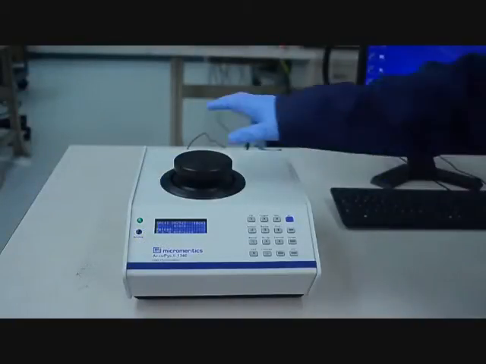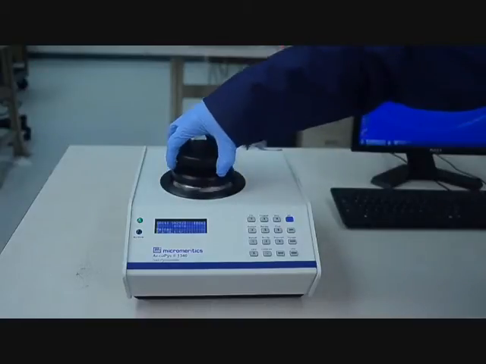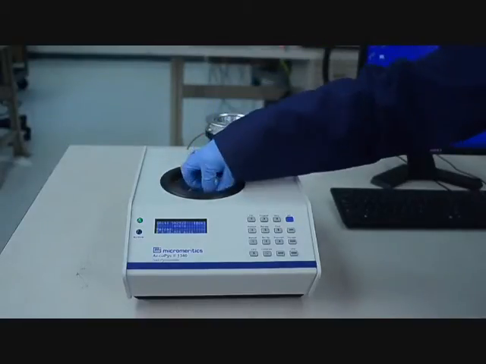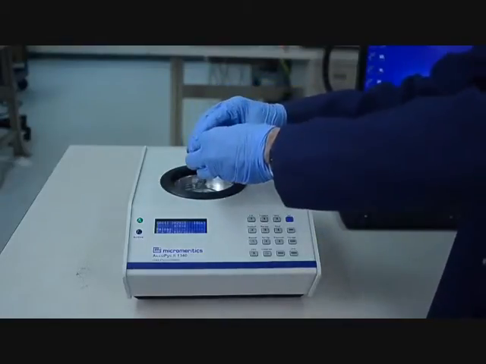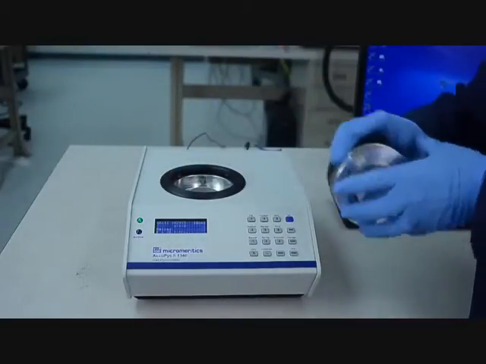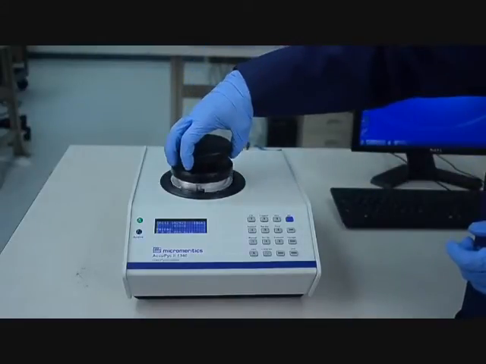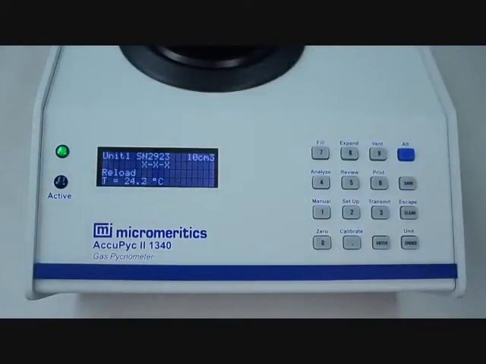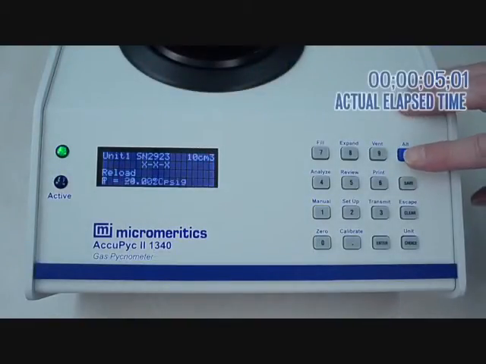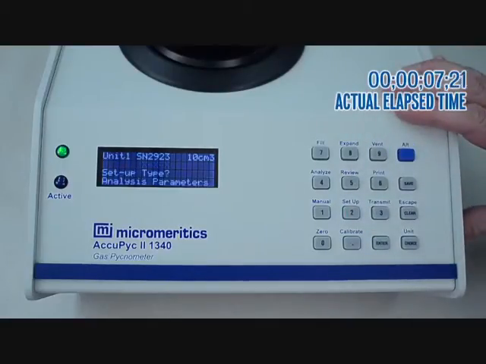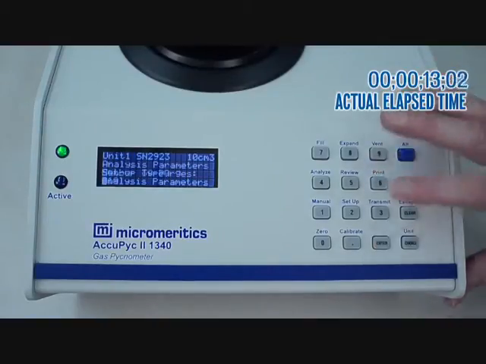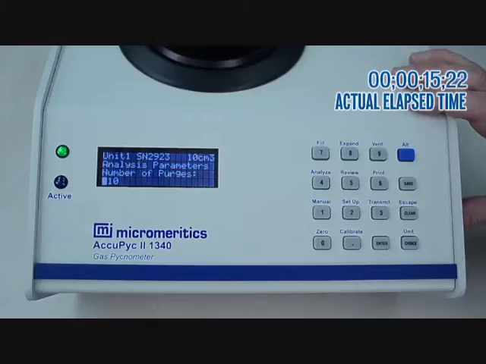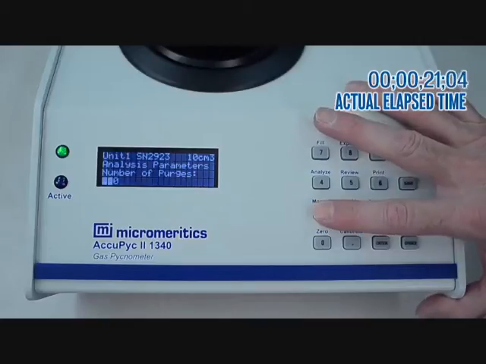When finished, open the chamber. Place a sphere of known volume in the sample cup and place the sample cup in the sample chamber. Engage the sample chamber cap and we are now ready to start a measurement. To start the analysis, we are going to press the blue key and setup key. Setup type analysis parameters is visible in the LED window. Press enter, which allows you to set up the instrument for the number of purges. Normally we choose 10 or more, but for this demonstration we will use 1.